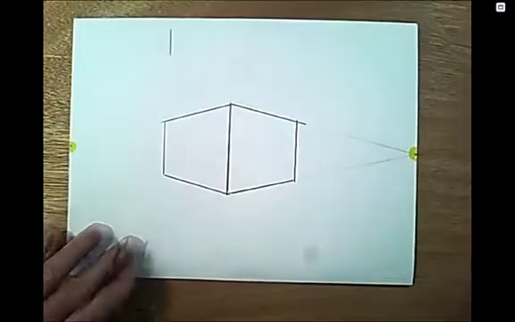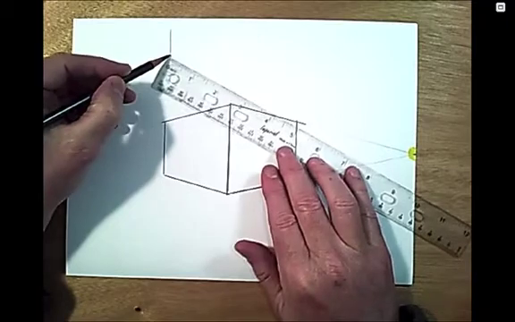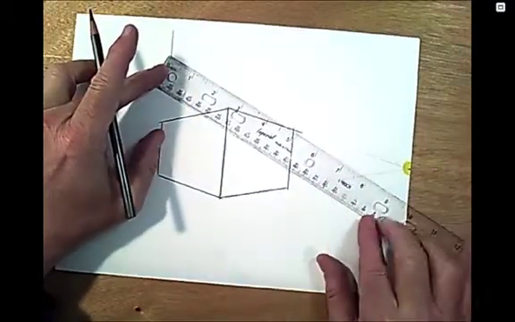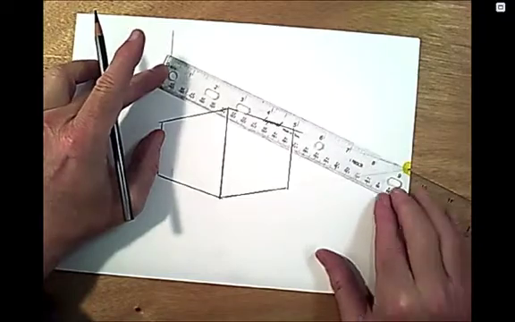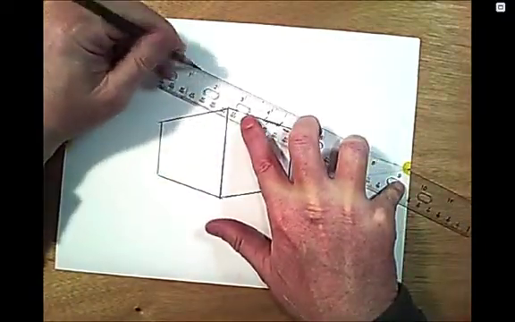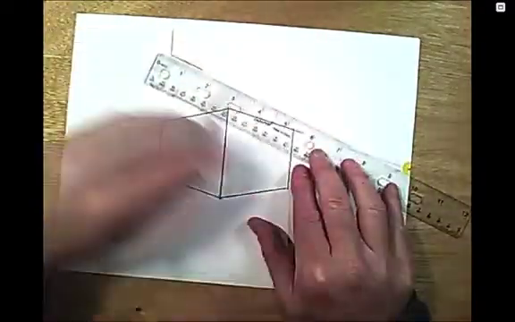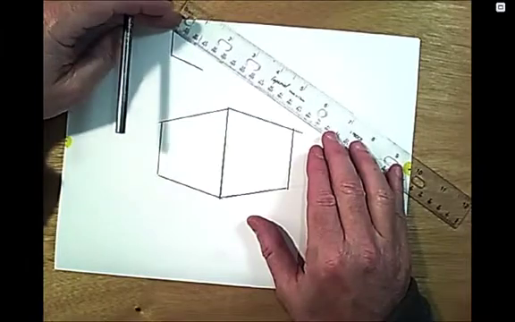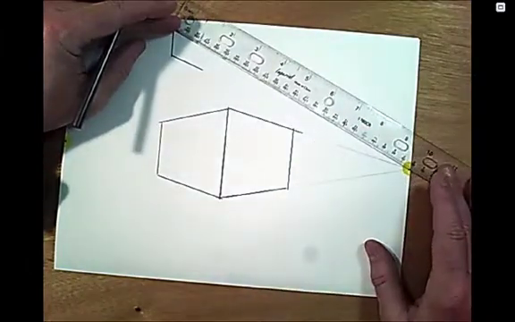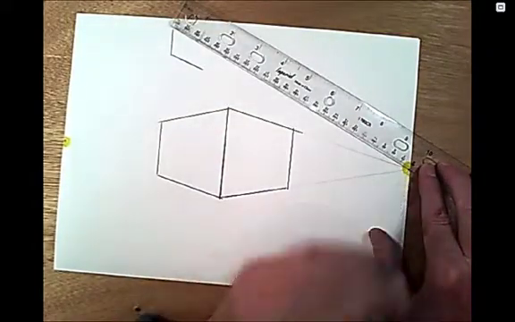That makes sense, right? And now I'm going to put my ruler right at the bottom of my vertical line. And then to find the angle, I'm going to line it up with the vanishing point. And again, I could draw it all the way, but I hope you're seeing now that I line it up to the vertical and my ruler is right there on that black dot. That's the secret.